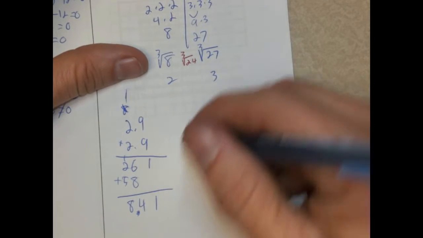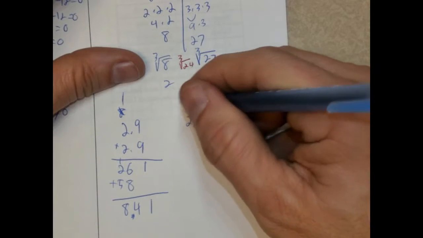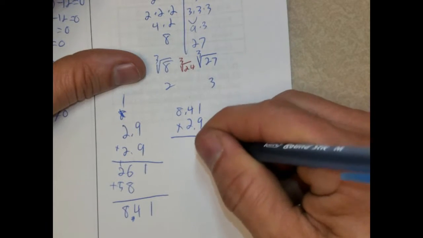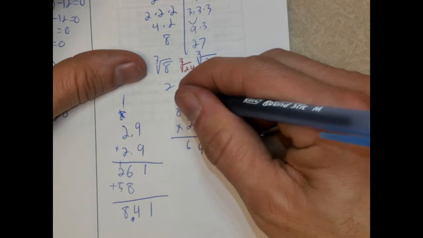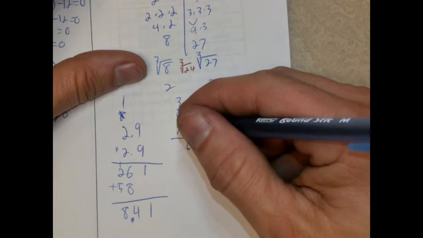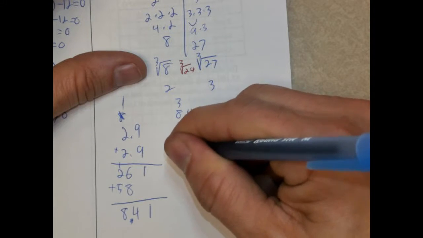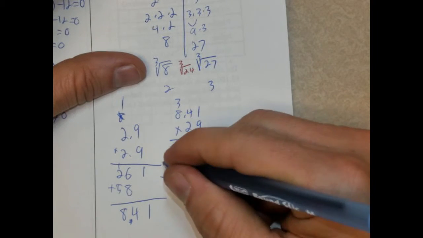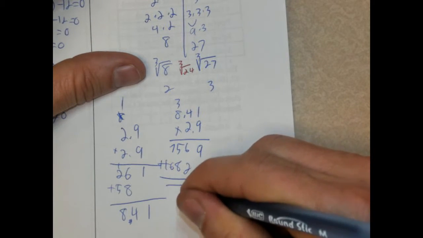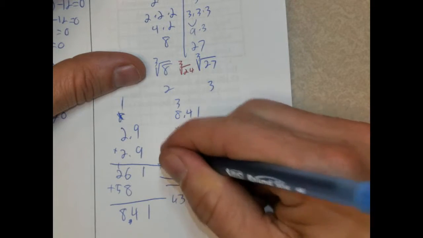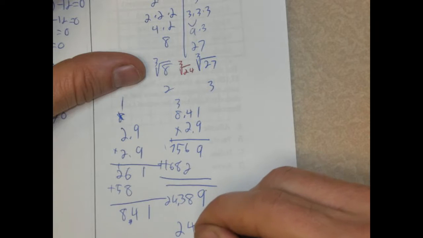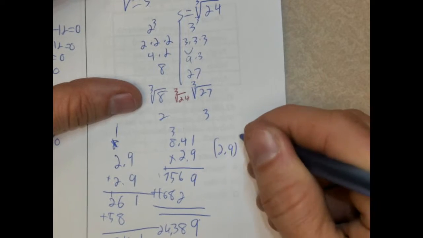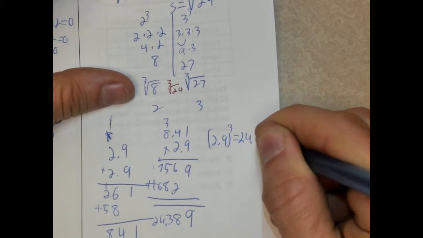Yep, and then we're going to multiply that by 2.9. So 2.9 times 8.41. 9, and then 4 times 9 is 36. 8 times 9 is 72, plus 3 is 75. And then 2 times 1 is 2, 2 times 4 is 8, 2 times 8 is 16. Add them all together. 9, 8, 13, carry the 1, 14, 24. Okay, so it's going to be 24.389. That is what we get when we multiply 2.9 cubed. It's going to be 24.389.